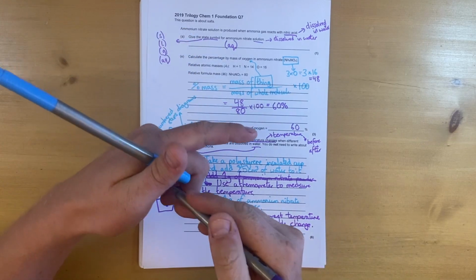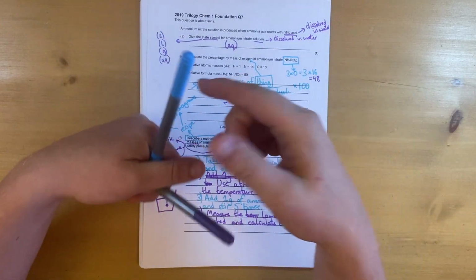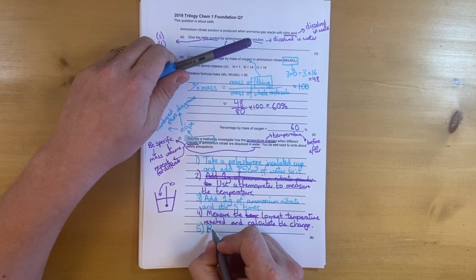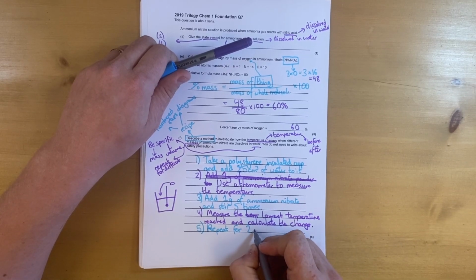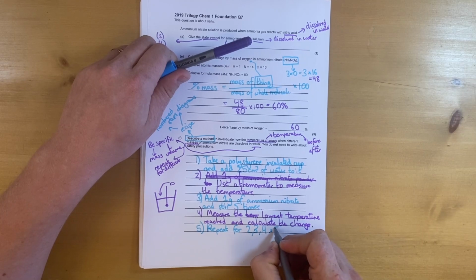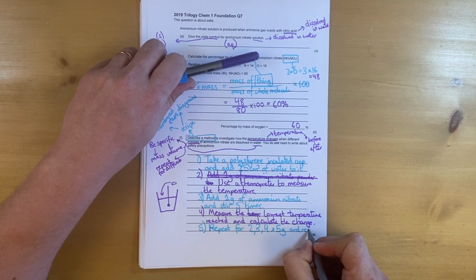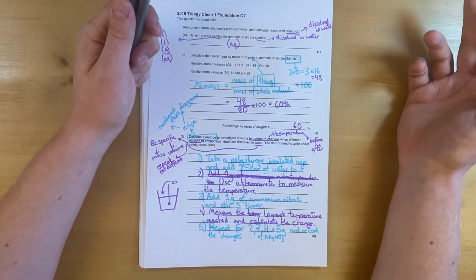This tends to be the point where people go, yeah, smashed it. But remember, we're looking at how the temperature change varies with the mass. So all we need to do is say repeat for 2, 3, 4, and 5 grams, and record those temperature changes. Beautiful.